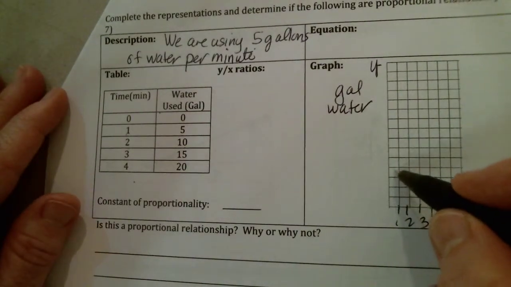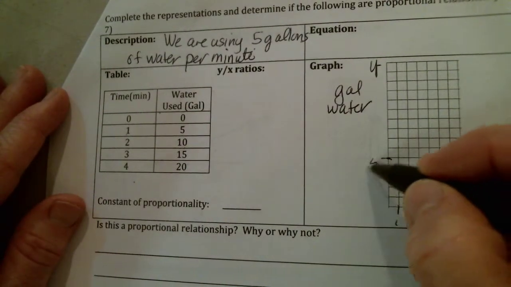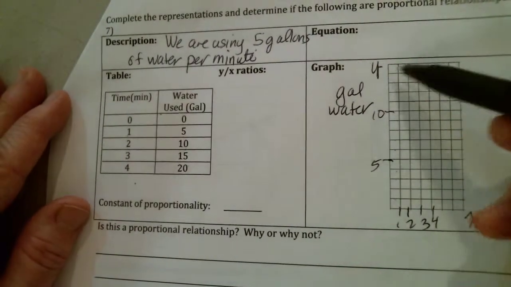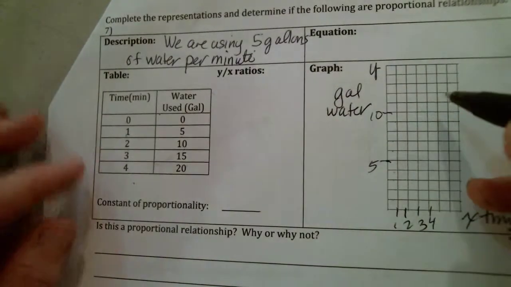So 1, 2, 3, 4, 5. Here's 10. It's going to go a little bit off the graph, but that's okay.